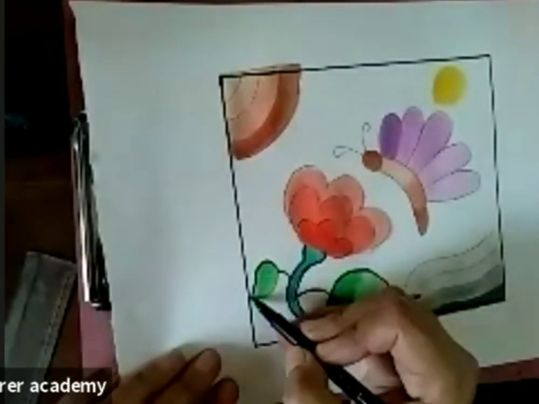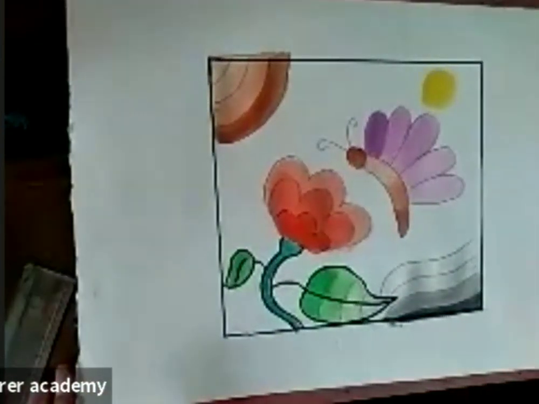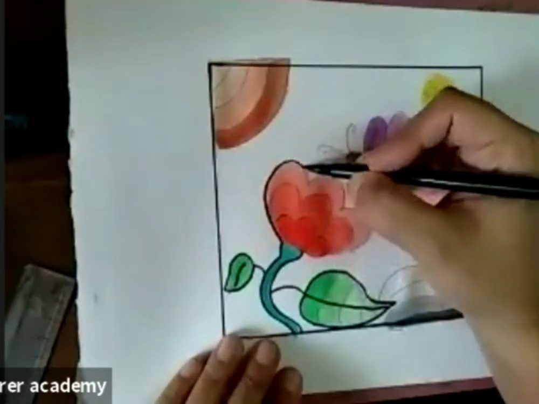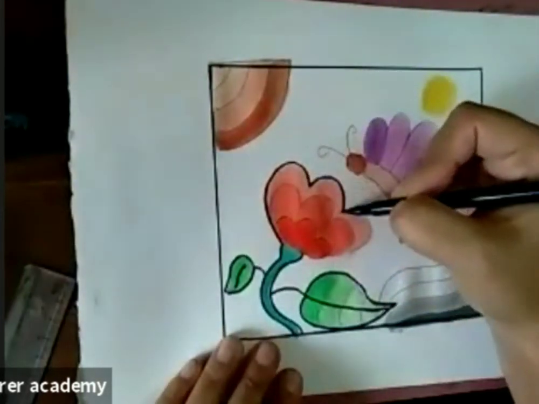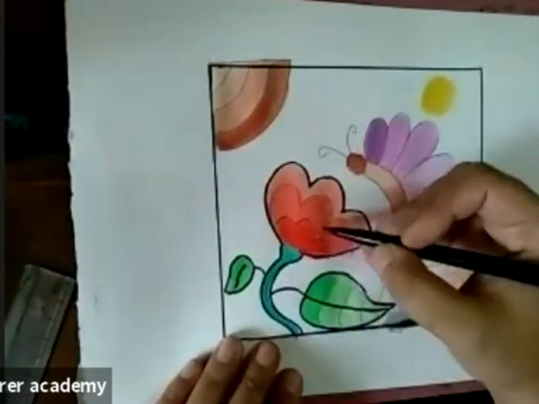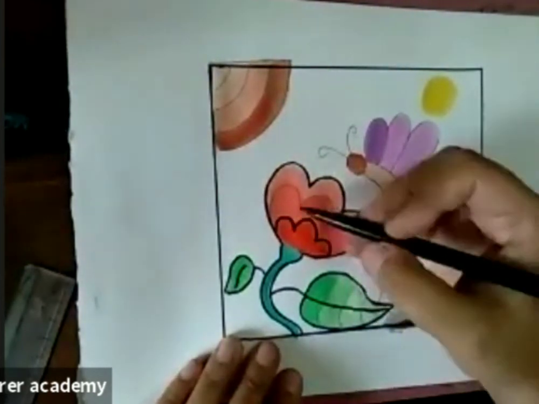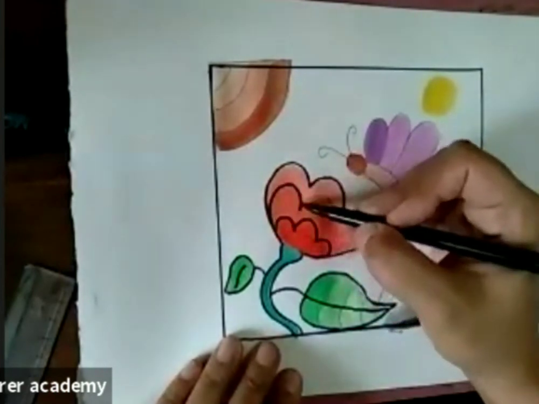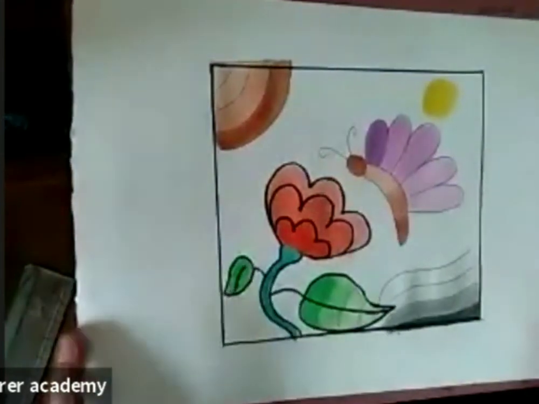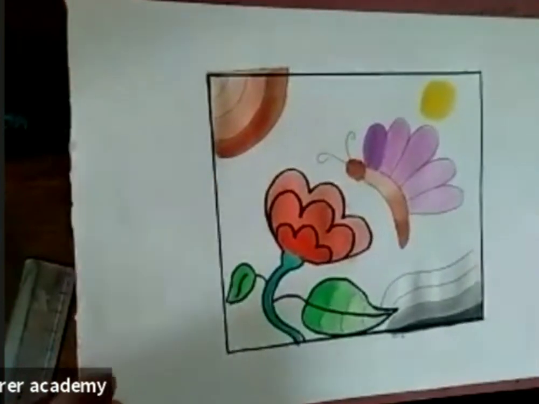You can just leave it like that also. Yes, you can use any color.